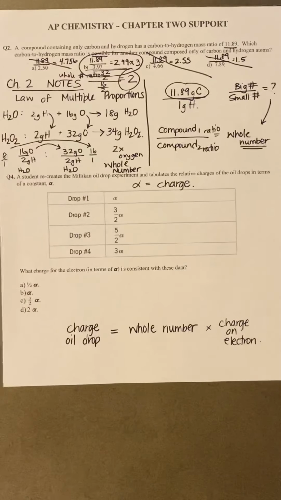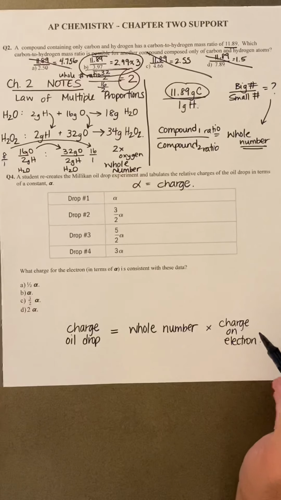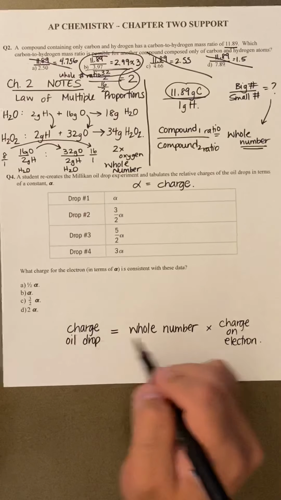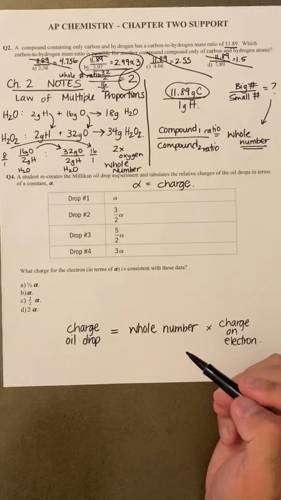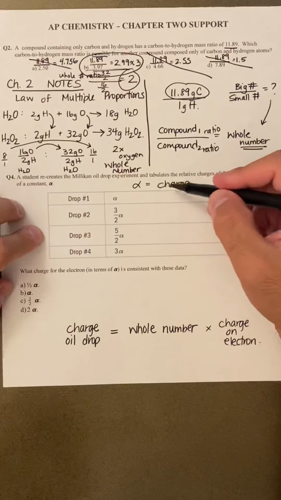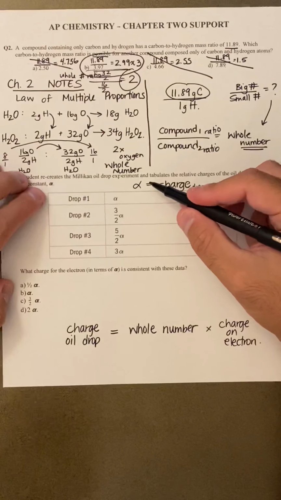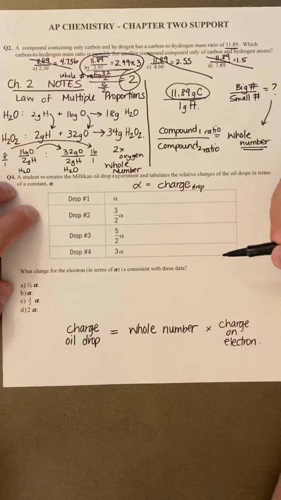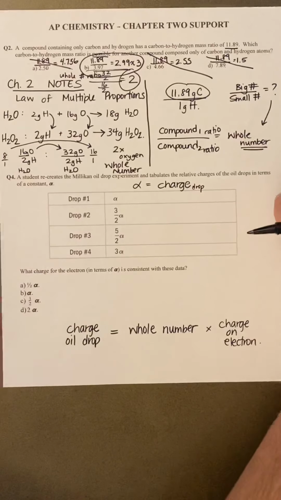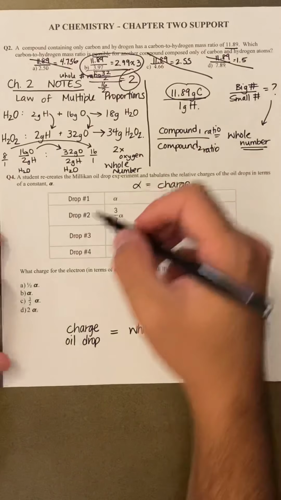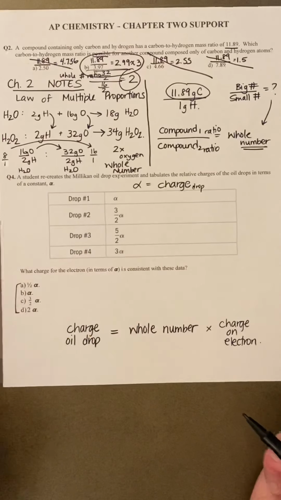Okay, and so we want to figure out this charge on the electron, charge on an oil drop, or the whole number. Well, I have the charge on the drop, it's alpha. And I might be able to have the charge on an electron. That's each of these, right?